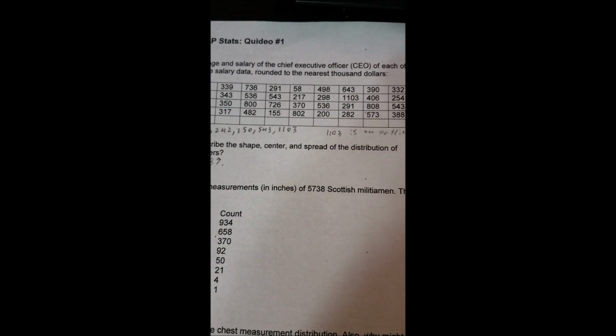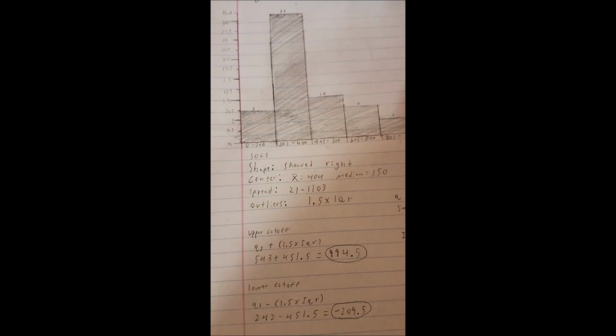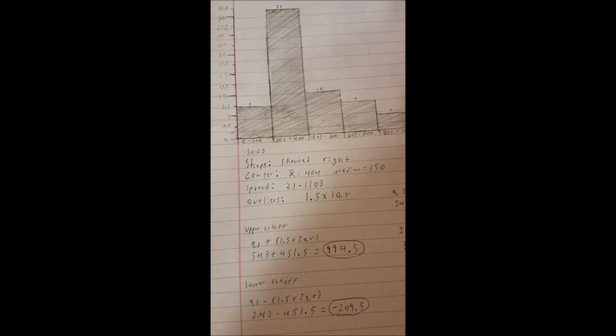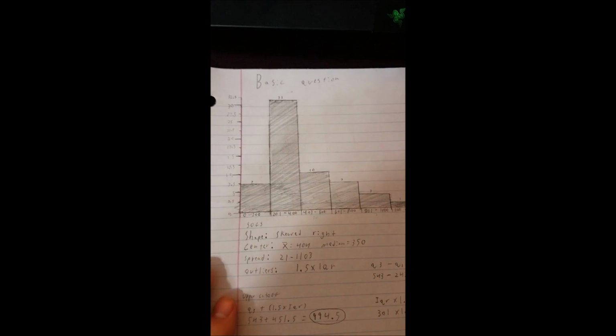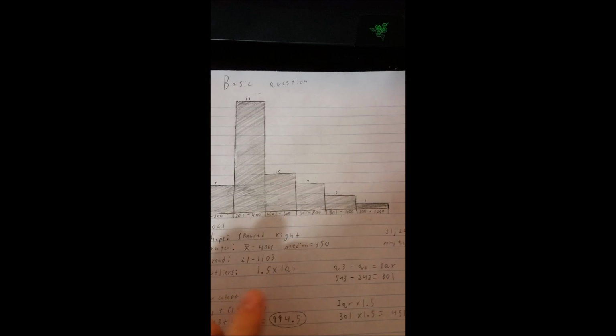Alright, so the question asks us to describe the shape, center, and spread. A great way to do this is to use SOCS. SOCS stands for Shape, Outlier, Center, Spread. So for shape, we can just look at the graph and see that it is skewed right. This is because the extreme data, the data that's farthest away from the center, you can see over here, especially this one, is on the right side. That means that it's skewed right.